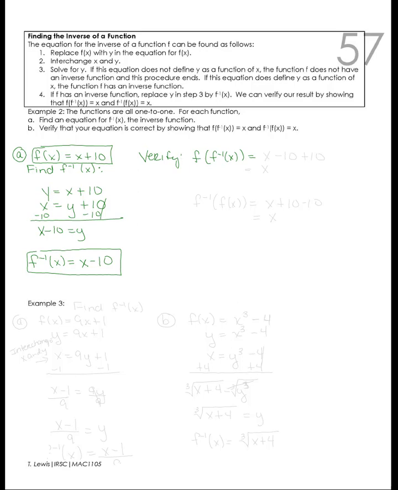So where we see x in the x plus 10, we're going to plug in x minus 10. So you're saying x minus 10 plus 10. What's happening to the 10s? So that checks out. And even if we do its inverse of that, reverse it around, we're going to plug in x plus 10 for x into the inverse equation. You're saying x plus 10 minus 10, we still have x. Okay?